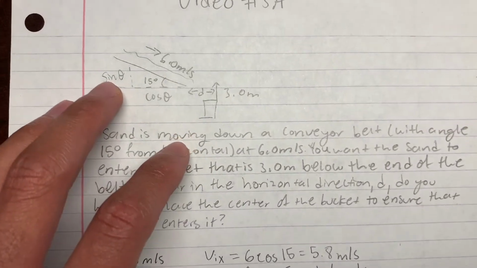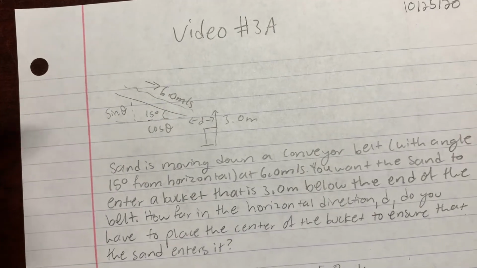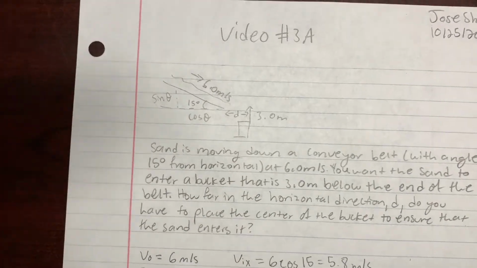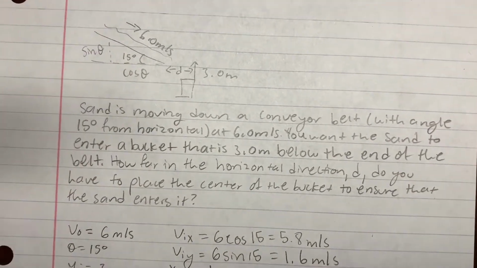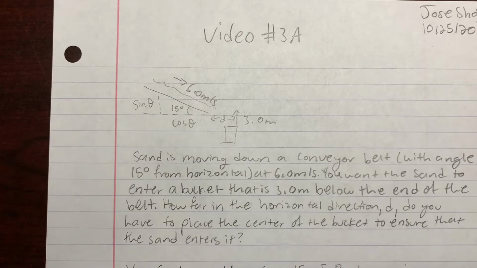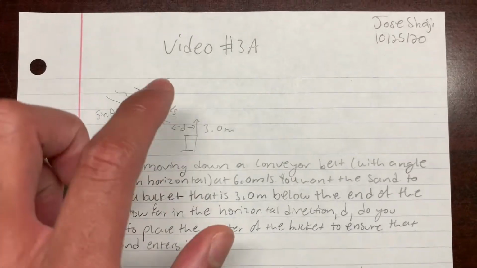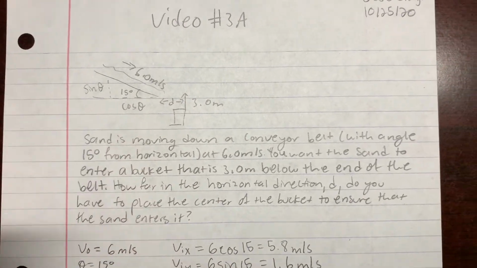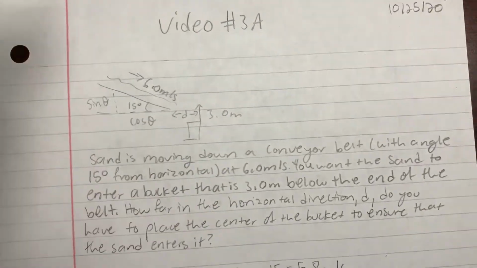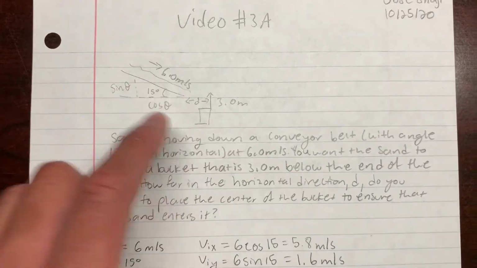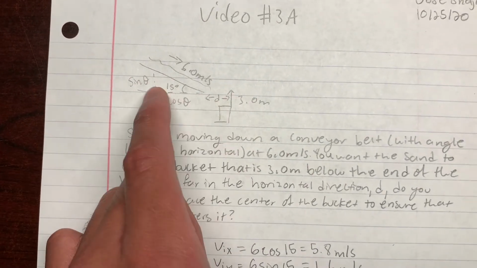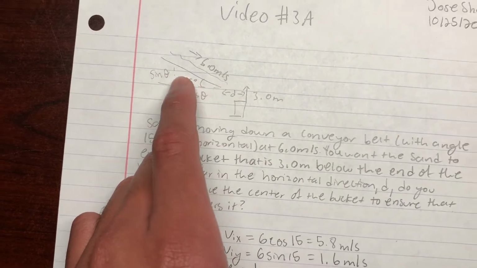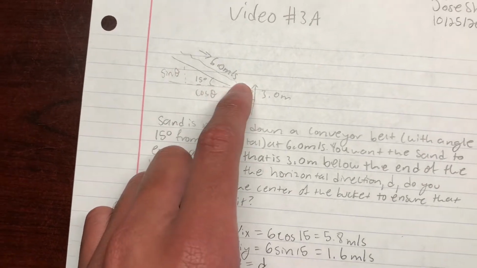We know that the velocity of the sand coming down into the bucket is given. It's 6 meters per second. So we can split the velocity into x and y components. The x component of this velocity is cosine of theta in the horizontal direction. The vertical component, the y component, is sine of theta, as sine is opposite over hypotenuse and cosine is adjacent over hypotenuse.